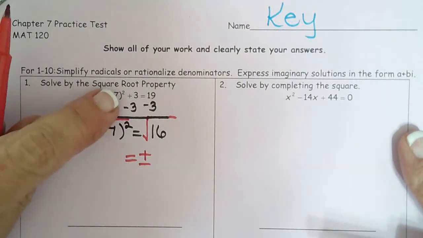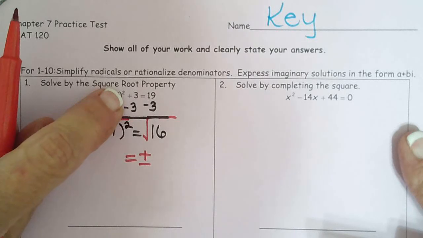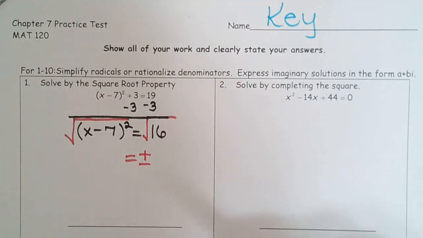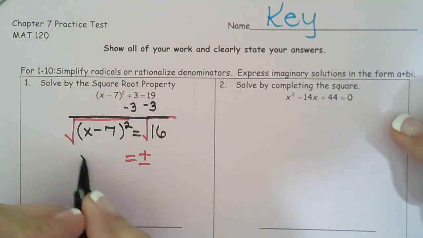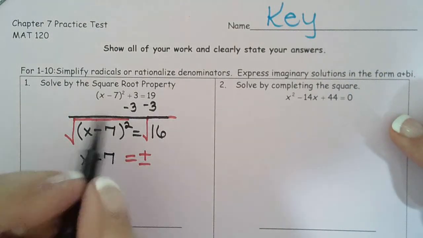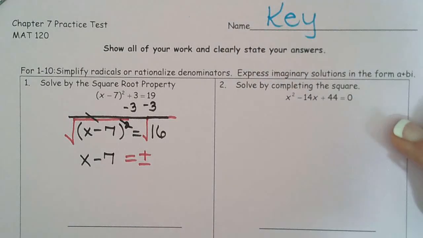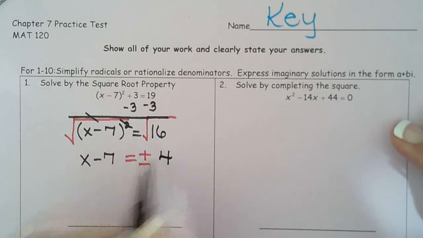That's where you get your 2 solutions. Remember how we learned that 2 guarantees us 2 solutions? So then we get x minus 7, because this and this undo each other. They're opposites, equals plus or minus 4.